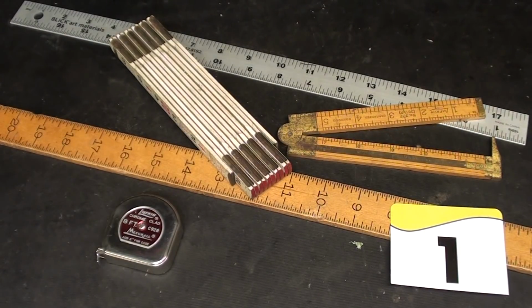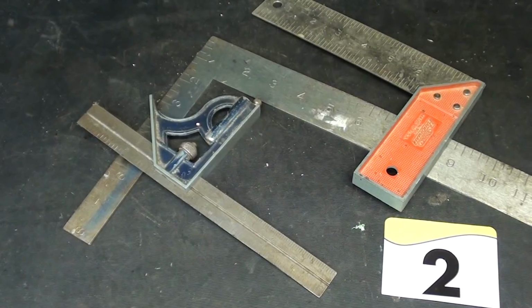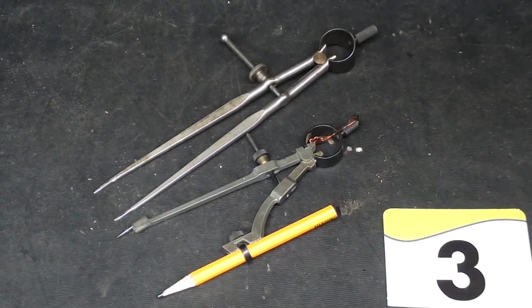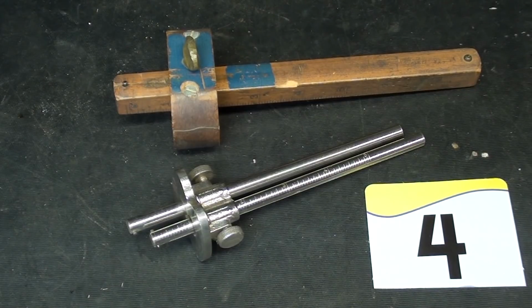What is item 1? And you can pause your video slightly if you need to think. Write down the answer. Here's number 2. What is this group of common tools? This is question 3. What are these 2 tools called? This is question number 4. What are these 2 tools called?